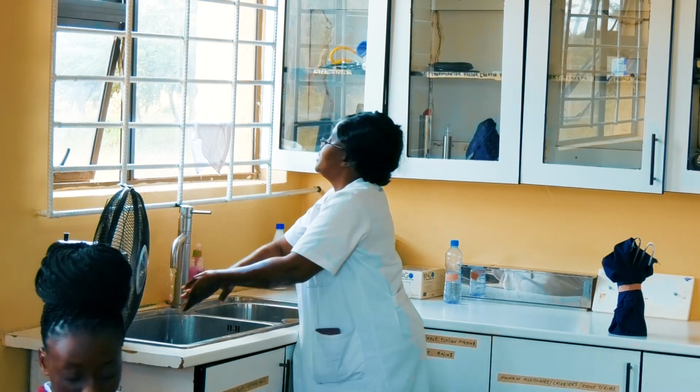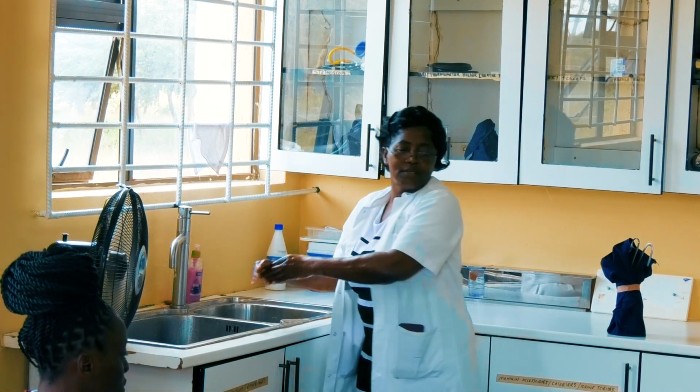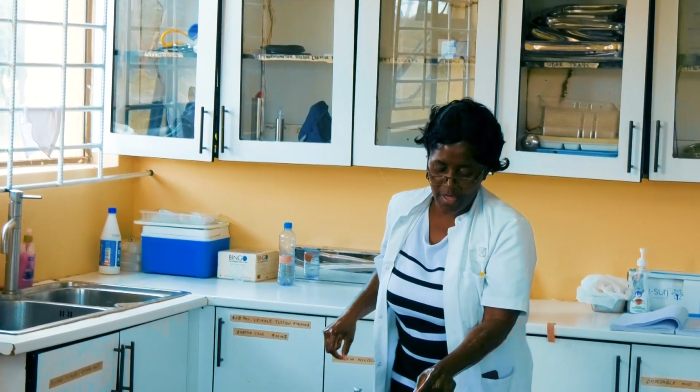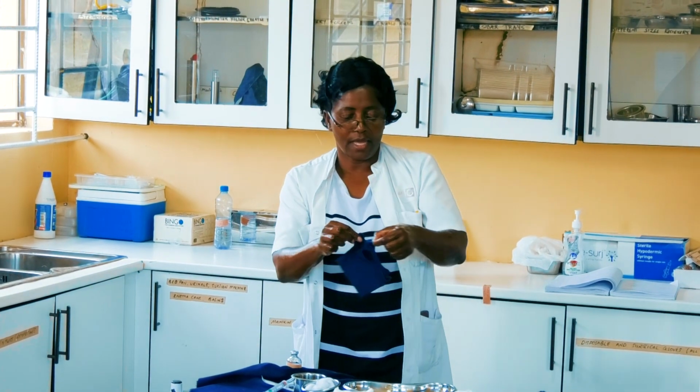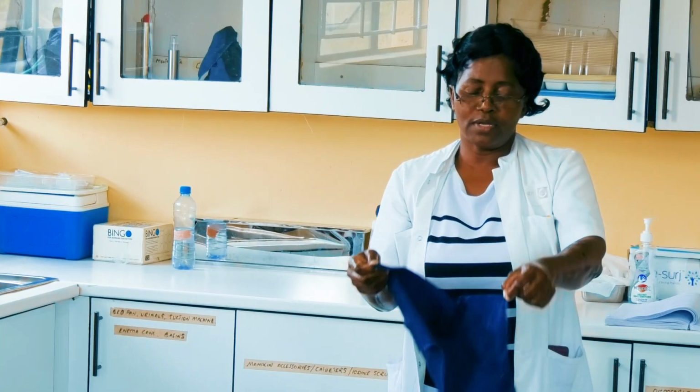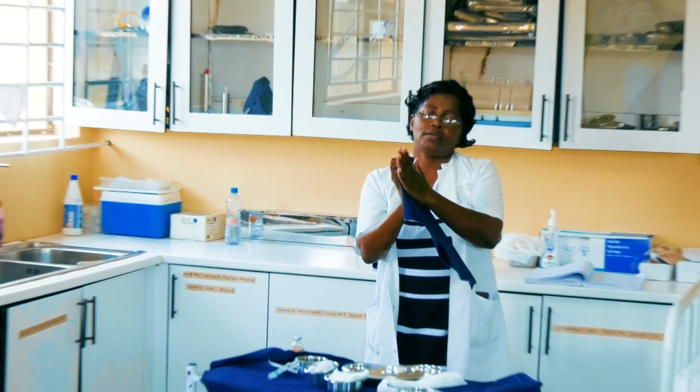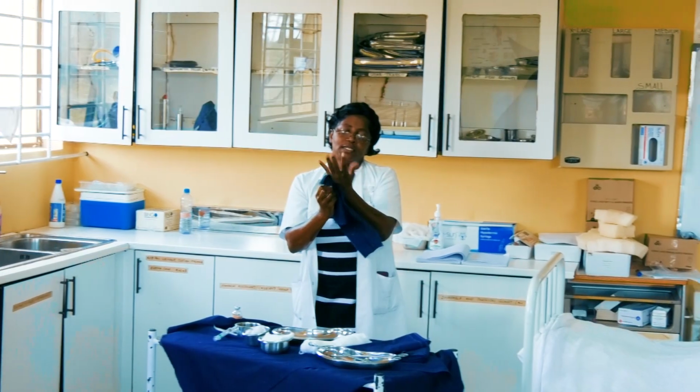Initially I'd use this towel here, but this time around, because I've done my surgical scrub, I'm going to use my towel there. I'll start by using the corners, and each corner I'll use for one hand.